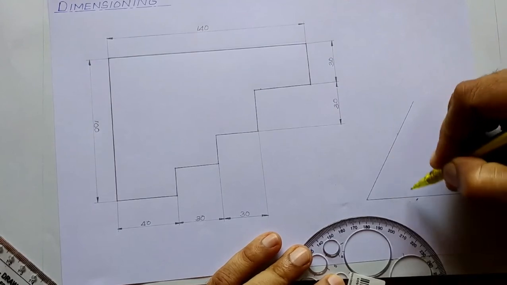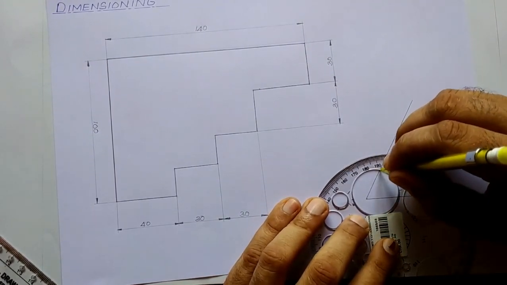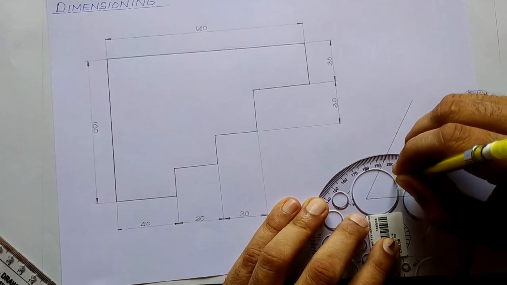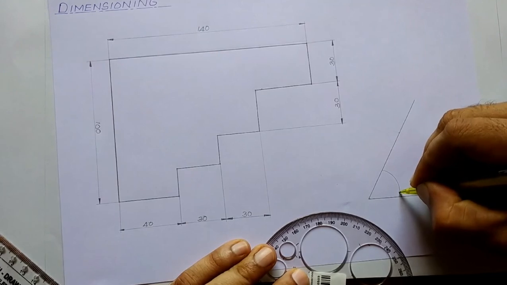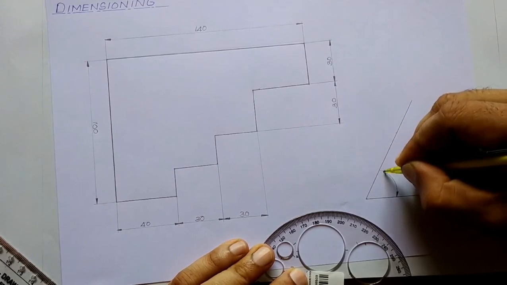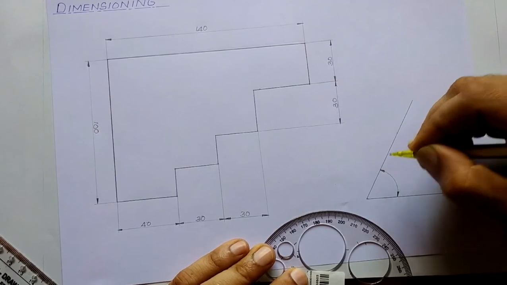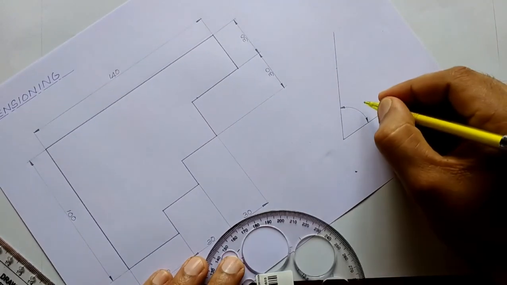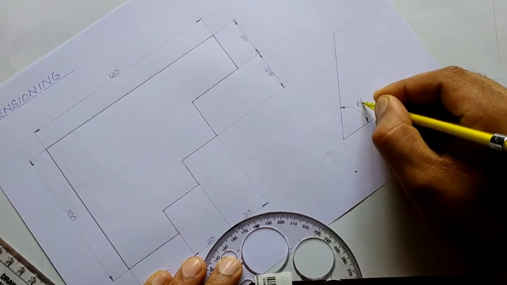Between these two lines, I am drawing another dimension line. This is a thin arc. I am drawing two arrowheads on either side, again in the ratio 1:3. So the angle is 60 degrees.